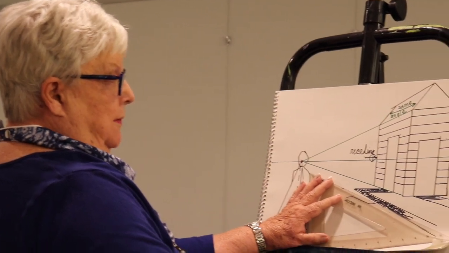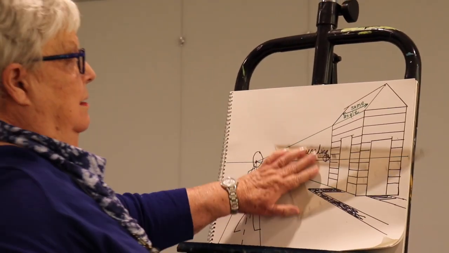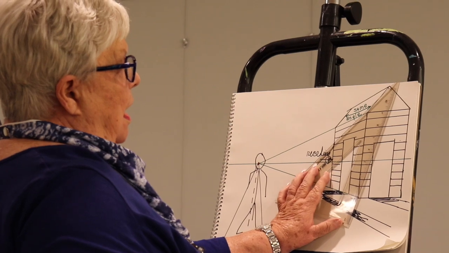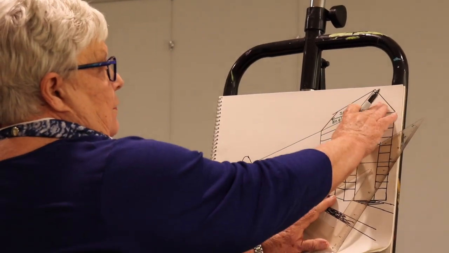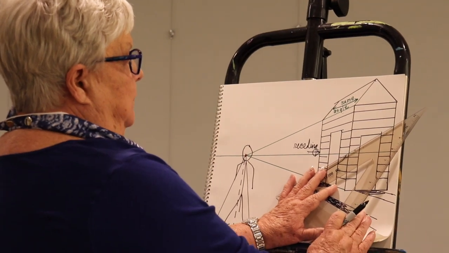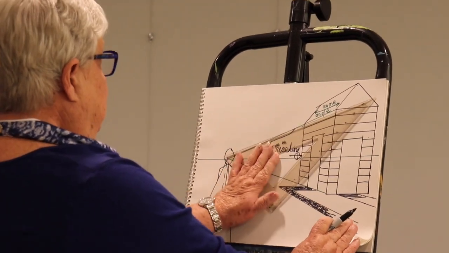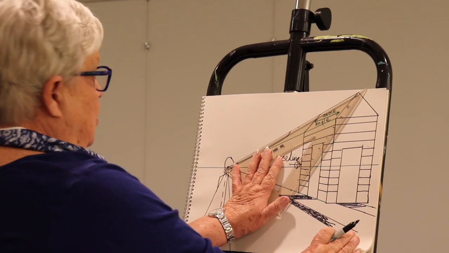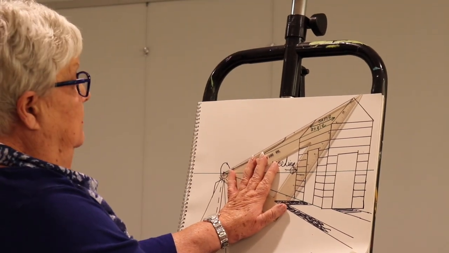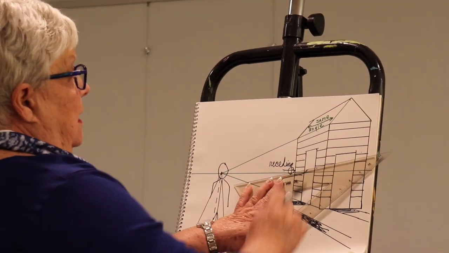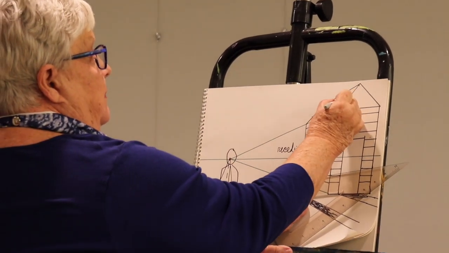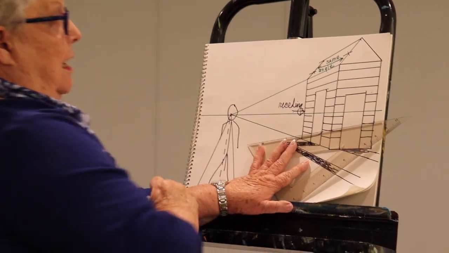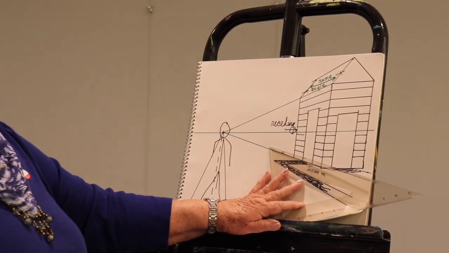Now let's try and put the top on it. So I'm doing a triangle here at the end for a gabled roof, and then the top of this is drawn to the vanishing point, and then we cut off back here the same angle as we do that line.